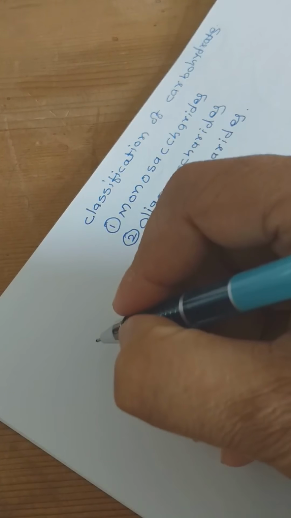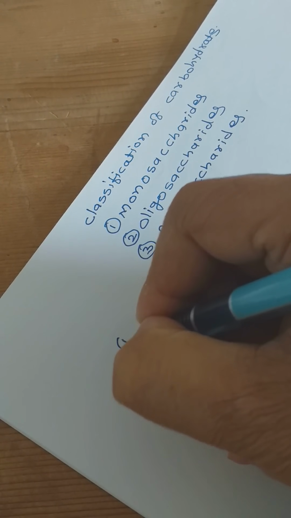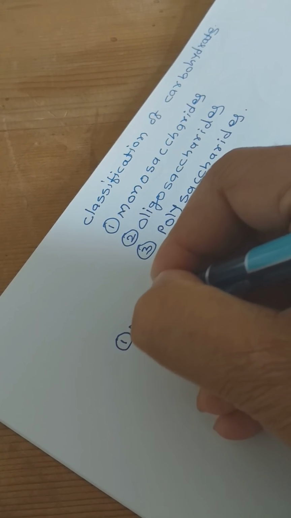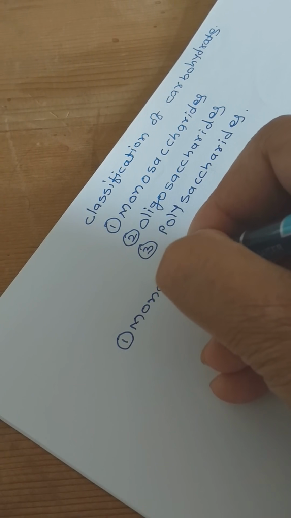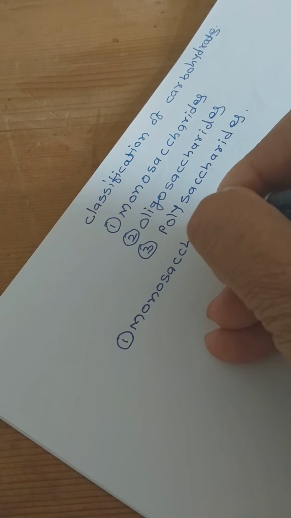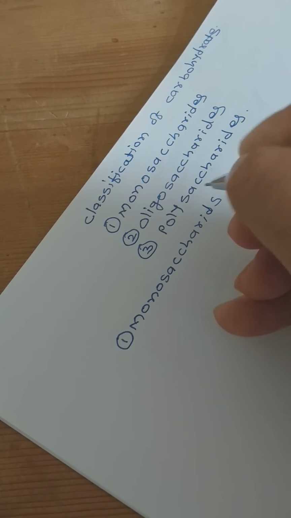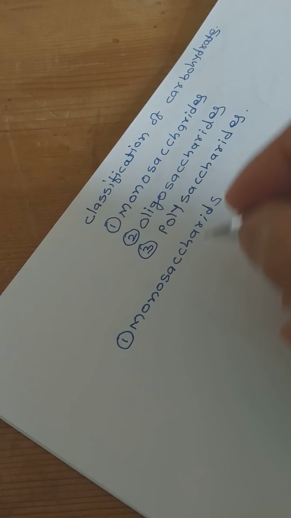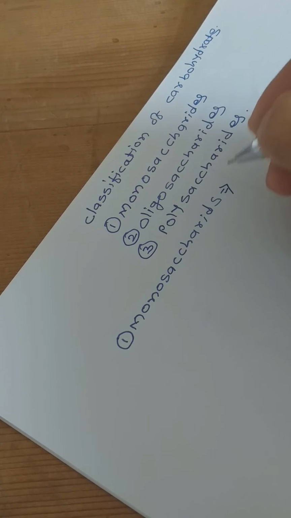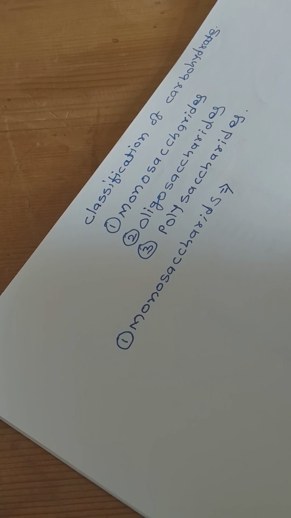Now we will see one by one. First one is monosaccharides. So monosaccharides are the single unit carbohydrates that cannot be broken into simpler carbohydrates upon hydrolysis.